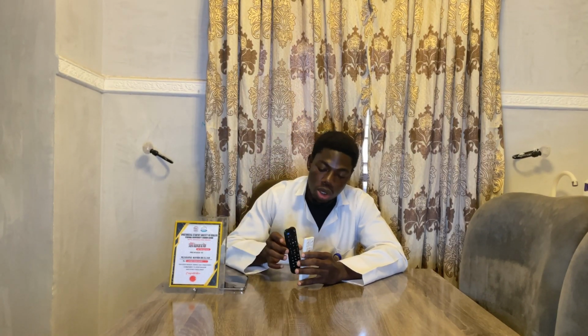So the terms we're going to be looking at are anterior, posterior, superior, inferior, medial, and lateral. I'm going to explain them, and I'm also going to give you examples using these two specimens right here as an organ or structure. I think you're going to love it. So bismillah. For anterior, the anterior is simply when a structure is in front of another structure.